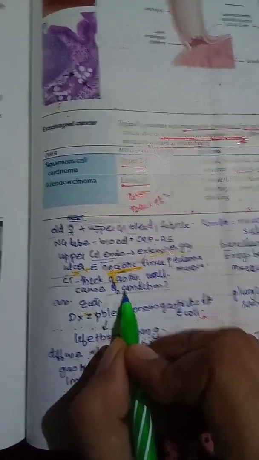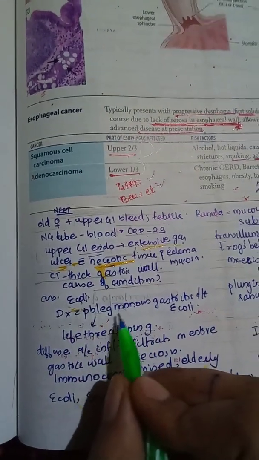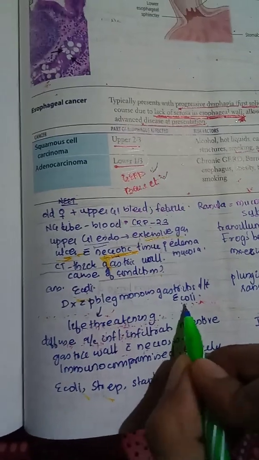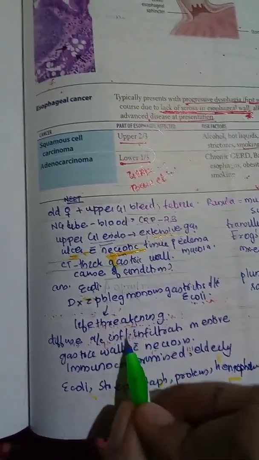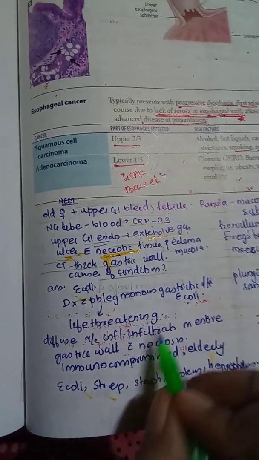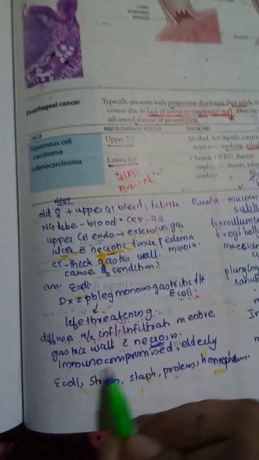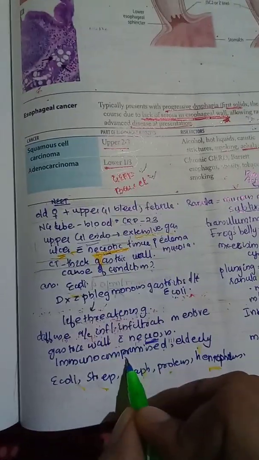Okay, what is the condition caused by? The cause of the condition is E. coli, and the condition is known as phlegmonous gastritis due to E. coli. Okay, it is a life-threatening condition. Diffuse acute inflammatory infiltrates on the entire gastric wall with necrosis. This alarms us. Immunocompromised people, elderly people. How did this lady become immunocompromised?